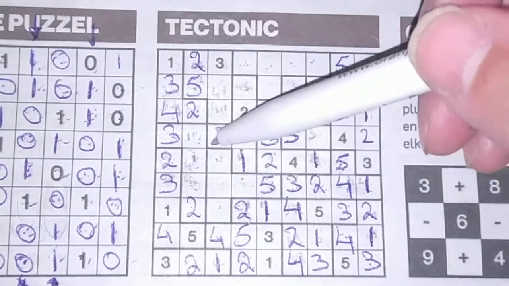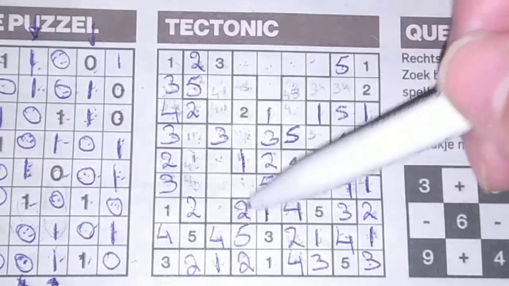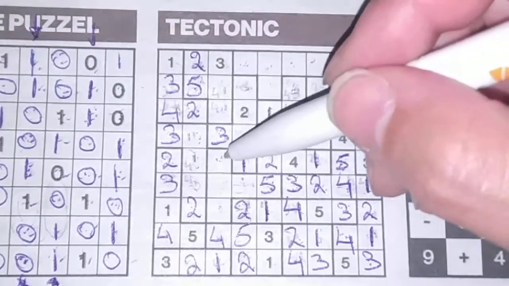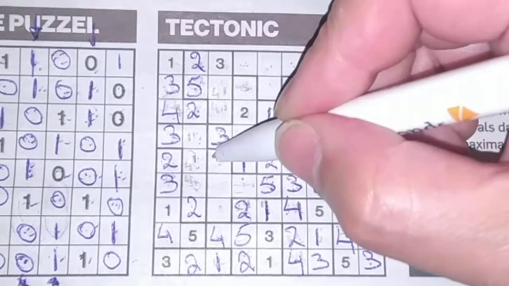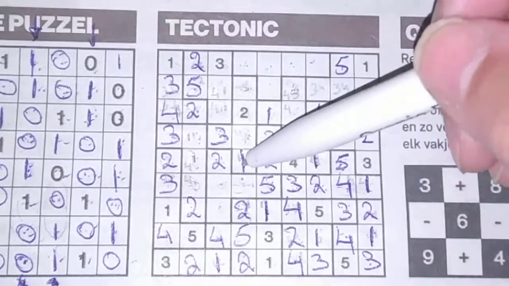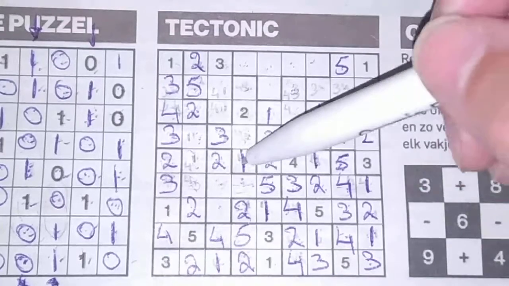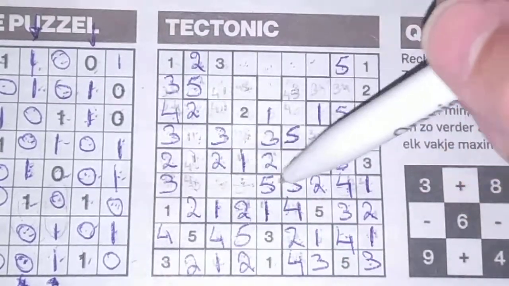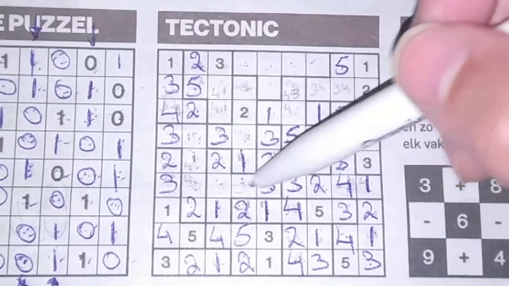That means in this area we have a 2 here. These 3 boxes cannot be a 2, so this box should be the 2. These 2 boxes cannot be filled with a 1. We have a 1 there, so 1 box left for the 1 should be this one. The 1, 2, 3 are missing, and the 4.